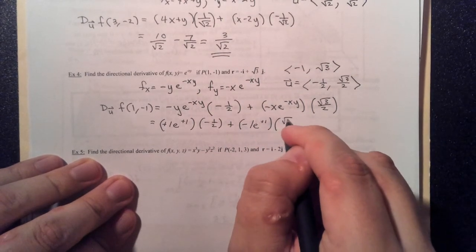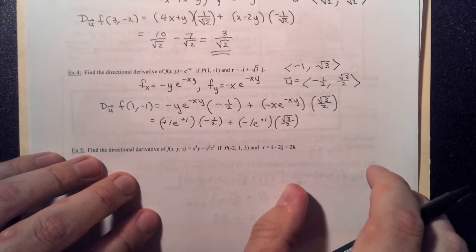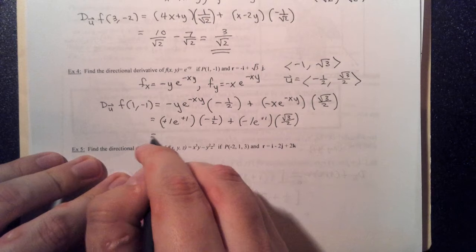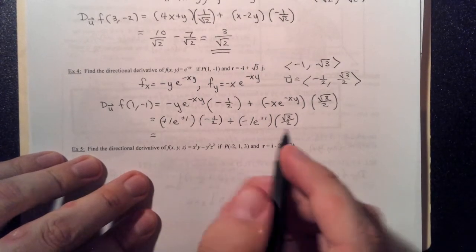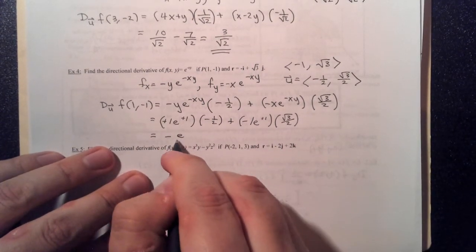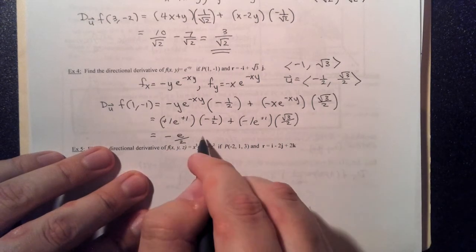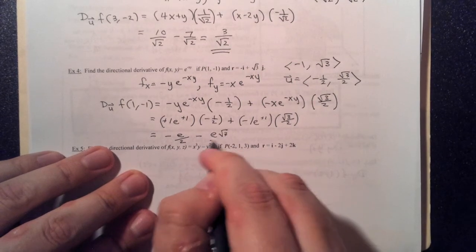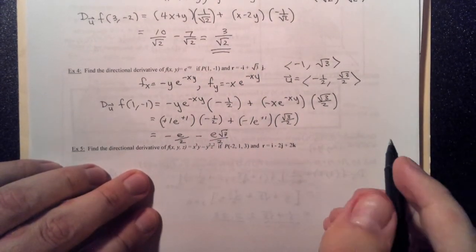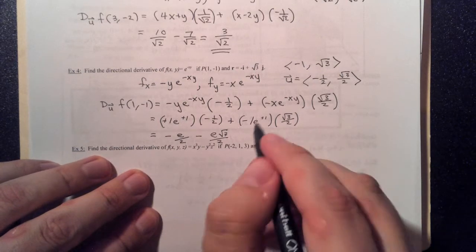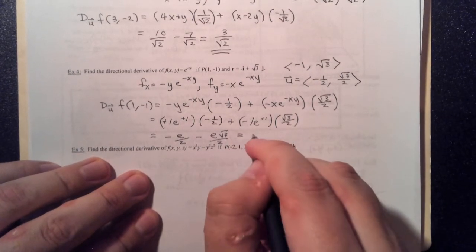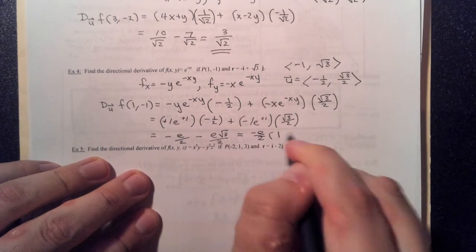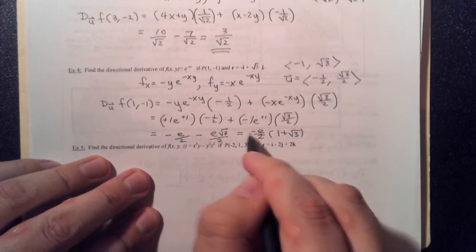Be careful with those signs, because that's tricky enough to trip even a multivariable calculus student up for this problem. So what do I have here? I have minus e over 2 and minus, this would be e square root 3 over 2, which I can leave like this, or I can rewrite in a slightly more compact version as negative e over 2 times 1 plus the square root of 3.